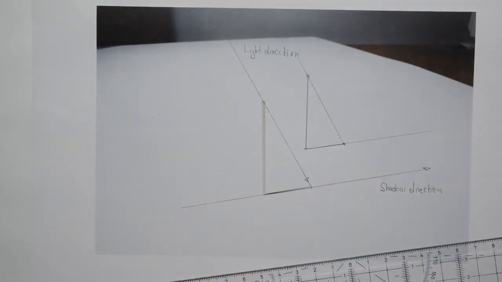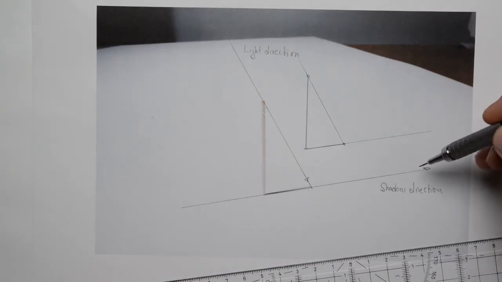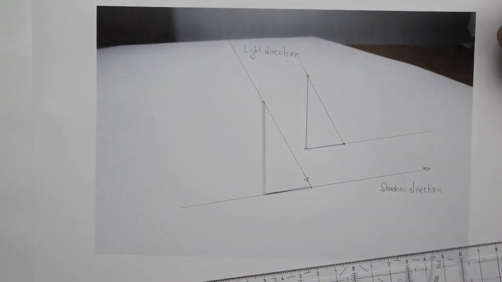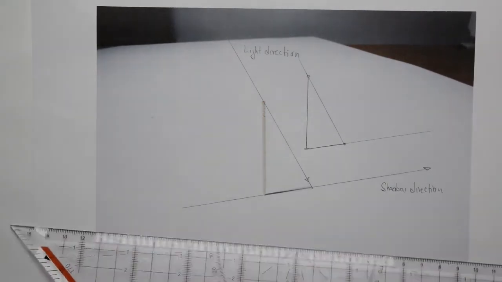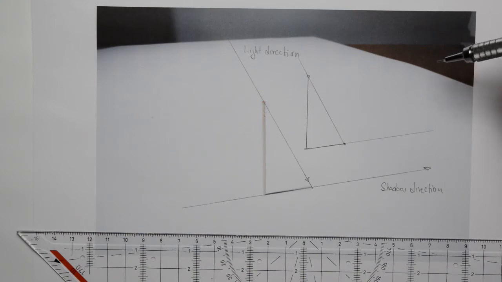So what we need to make our construction is we need to have a light direction and a shadow direction. These can be generated by the shadow origin or the light source, depending on what construction you have. If you have sun or local light, they will differ a little bit, but the principles are still the same.